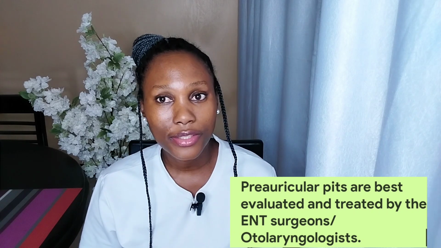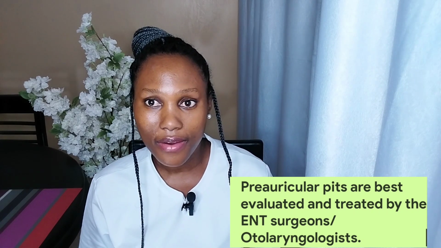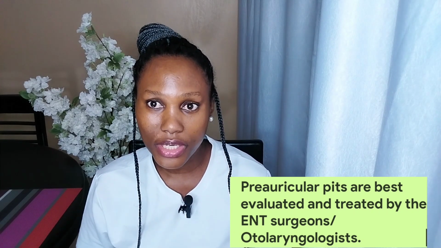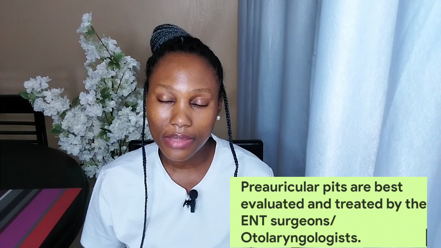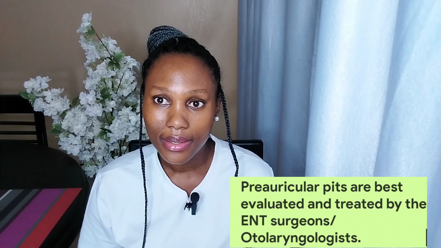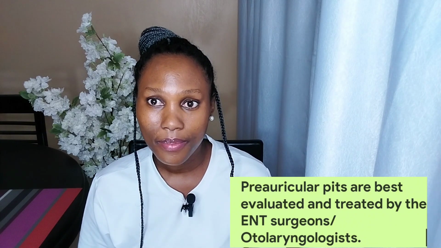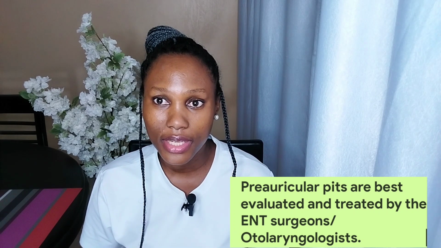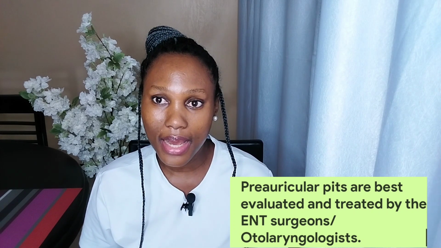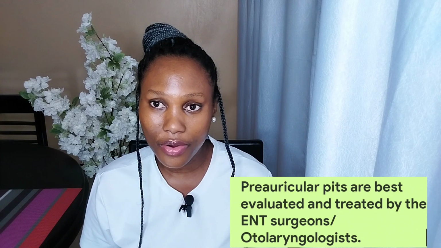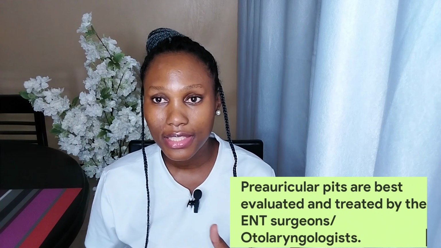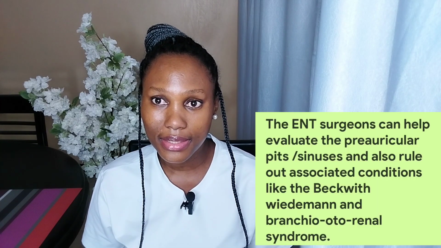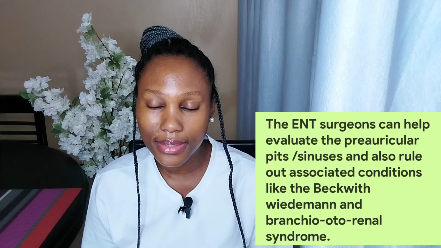They also help us to evaluate the child for other abnormalities on the body. For example, asymmetry of the ears. They can also look at the tongue because there is a condition that can be associated with these pits, and this condition is very dangerous because it presents with asymmetry of the ears, that is, the ears are not equal in size.